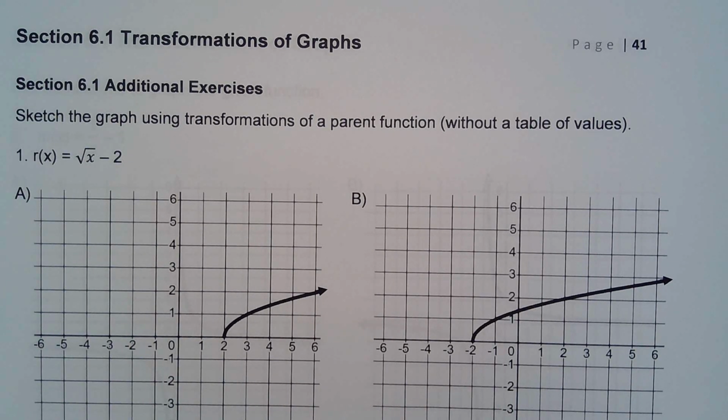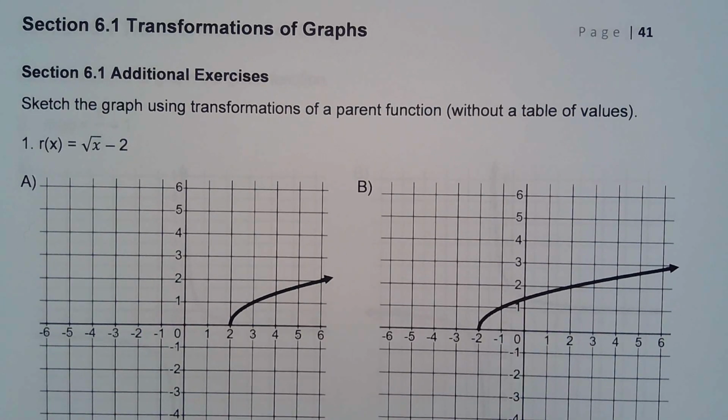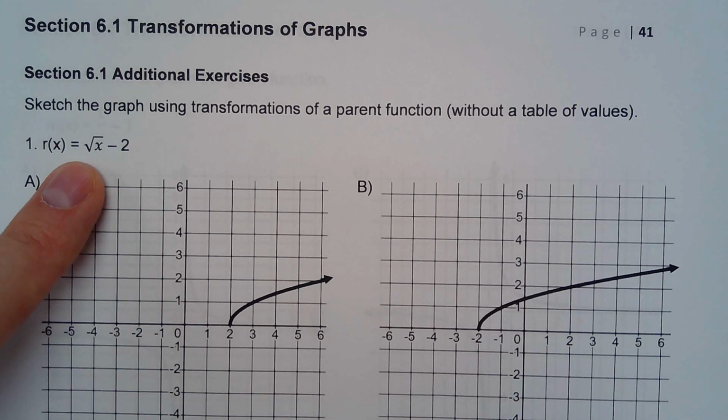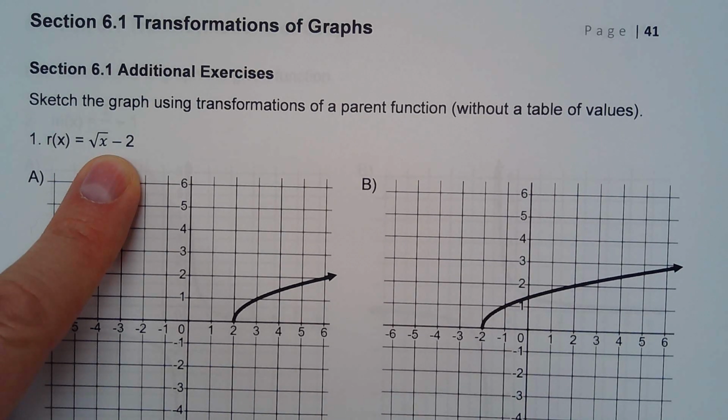So now on the top of page 41, we have some additional exercises. And so here, there's some just different problems to look at. And here you want to sketch the graph using transformations of parent function without a table of values. So I have the square root of x, subtract 2.